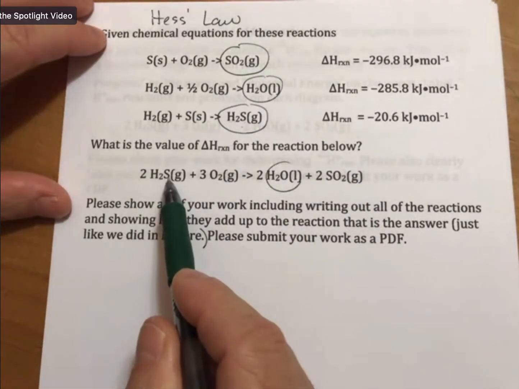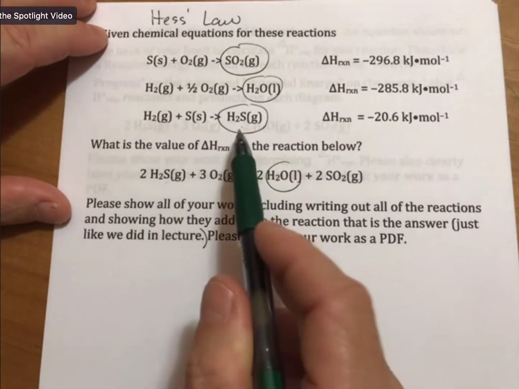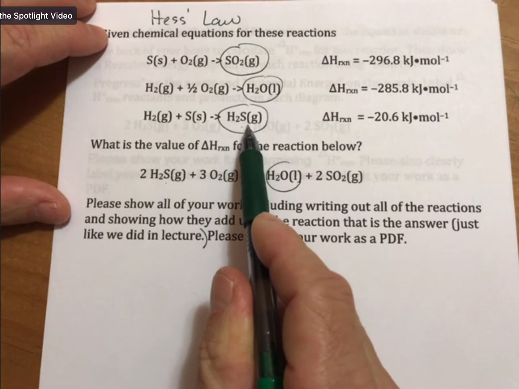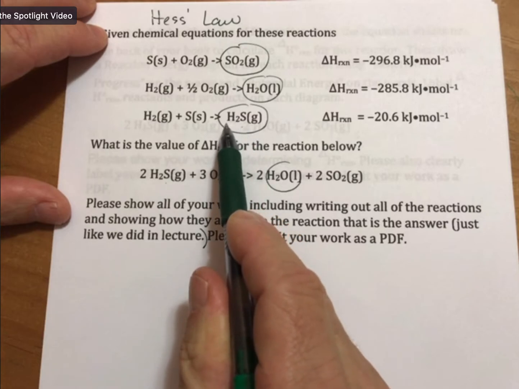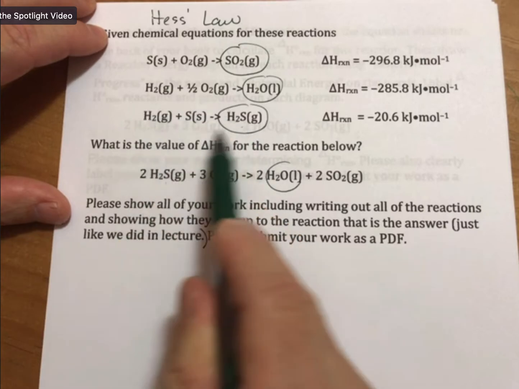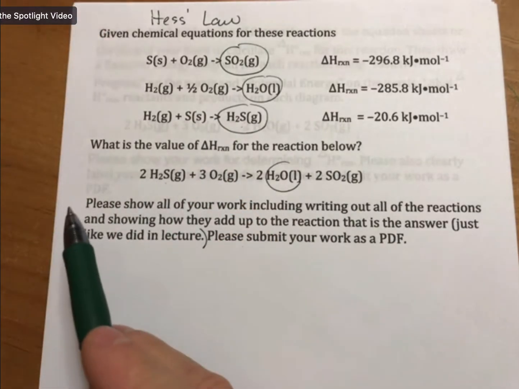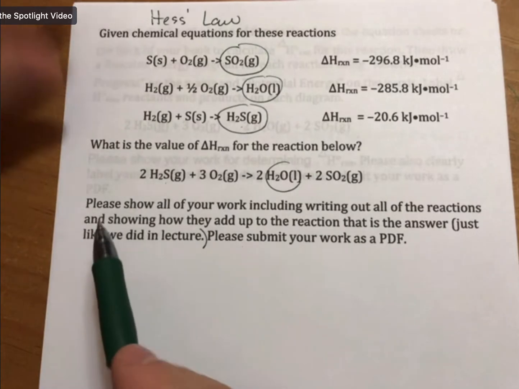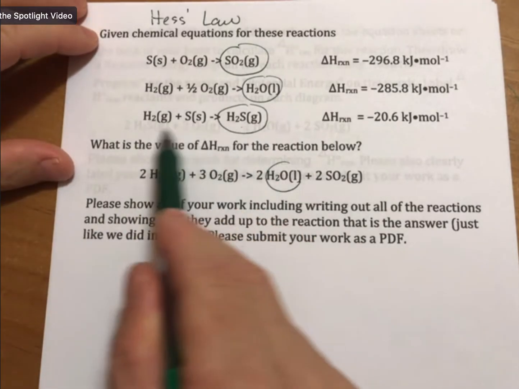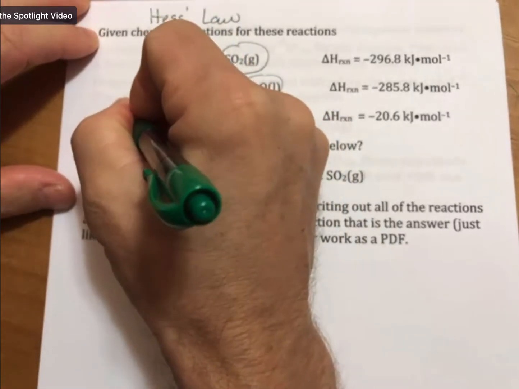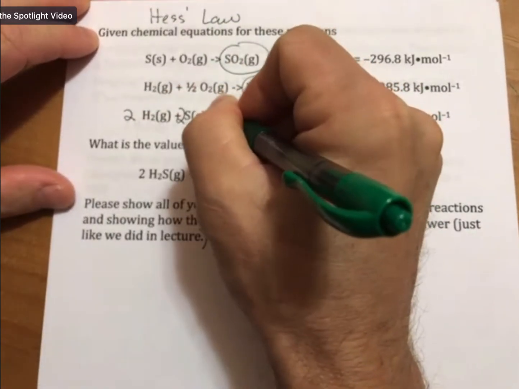For H2S, hydrogen sulfide, I see that H2S is a product here, and it has a 1 coefficient. So in order to make this reaction match the reaction down here, I have to do two things to it. First, I have to multiply everything times 2 here. So that's going to be 2, 2, and 2.